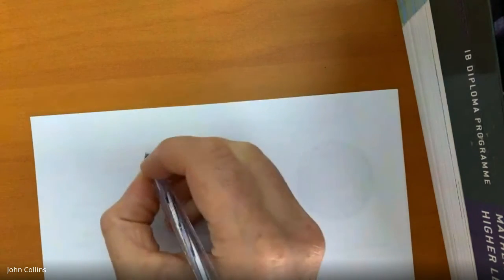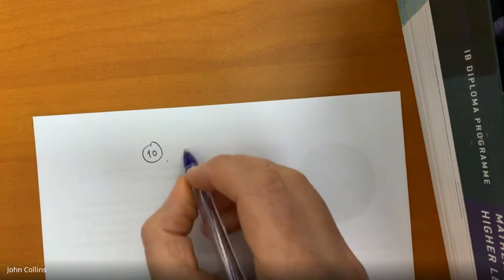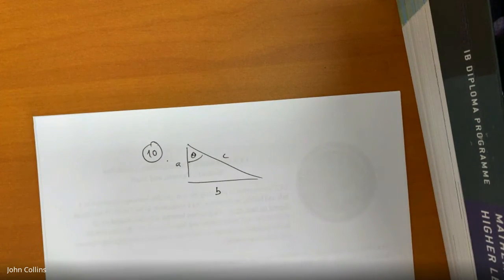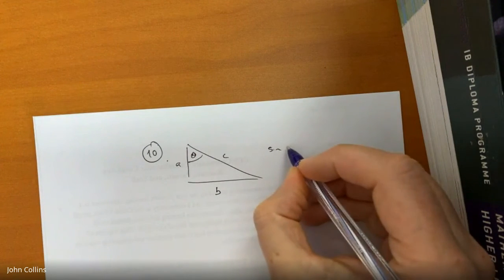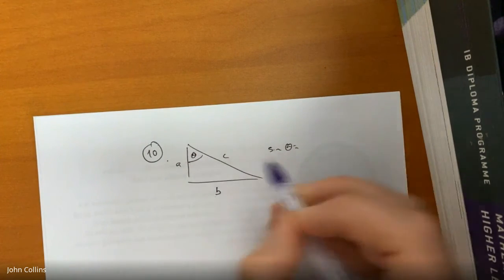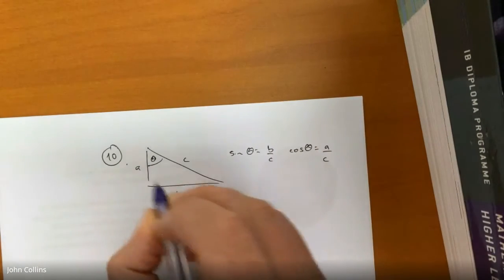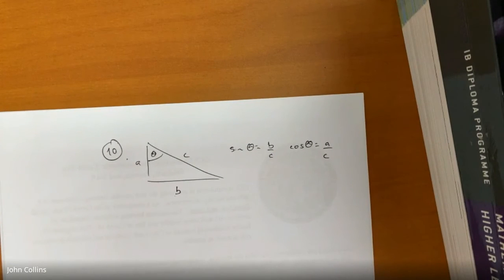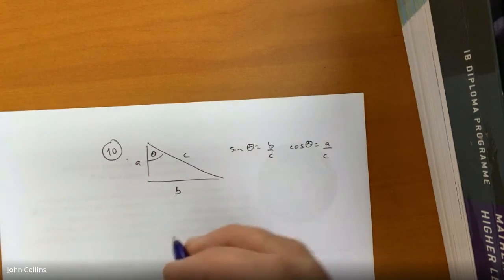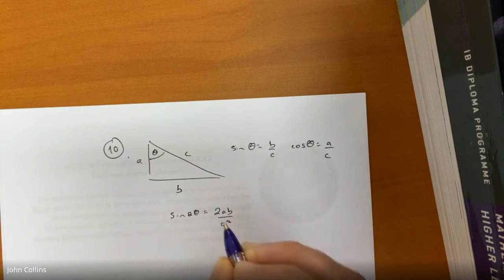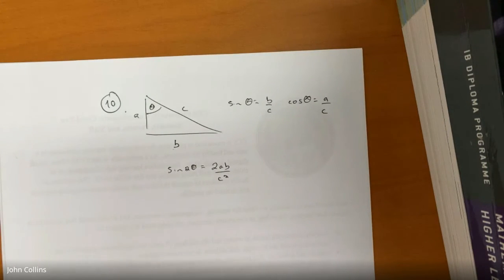Were you able to prove this in question 10? Show that? Yeah, this one was fairly simple, I think. I'll do it anyway. So we were given this, and therefore we can just say straight away that sine theta is going to be opposite over hypotenuse, b over c, and cos theta is a over c, adjacent over hypotenuse. It then asked for, from the diagram, prove that sine 2 theta is equal to 2ab over c squared.